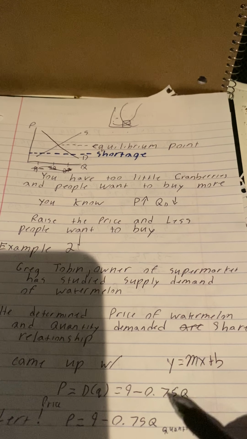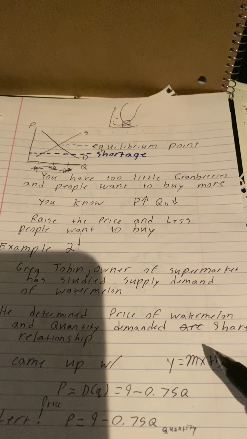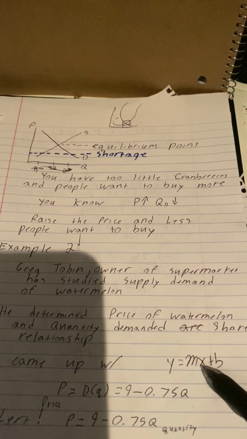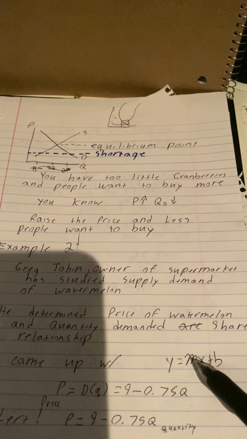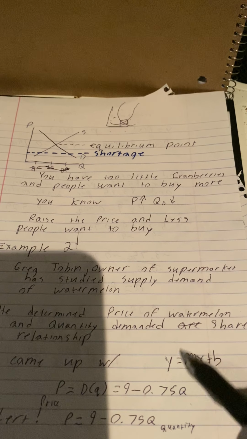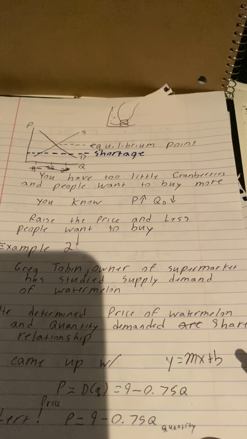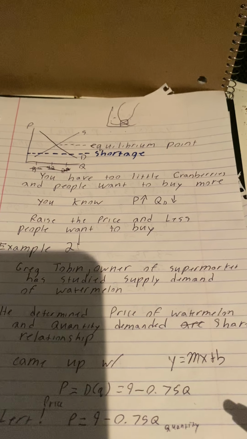They're the exact same equations. So if someone told you, I have y, I need you to find x, how would you do that? Well, you basically plug in all the values and then solve for x. That's the exact same thing you're doing in this problem.